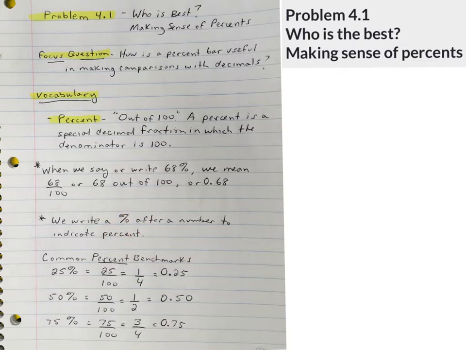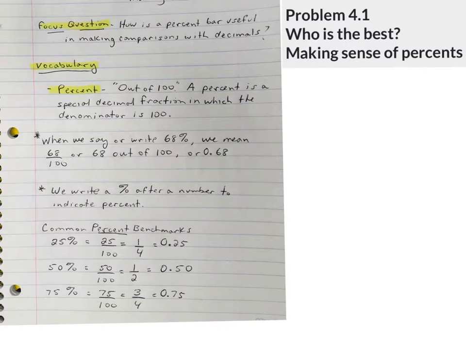Some common benchmarks for percent are these right here. Benchmark just means common, and probably you should know these. So 25% means 25 out of 100, or 1/4, which is equivalent to the decimal 0.25. 50% is 50 out of 100, which is 1/2, or 0.50. And 75% is 75 out of 100, which is 3/4, or 0.75.